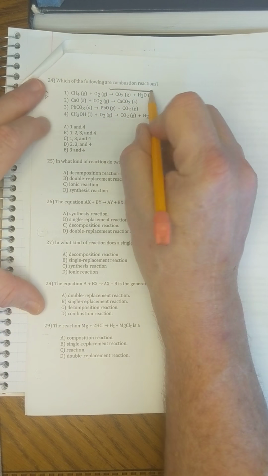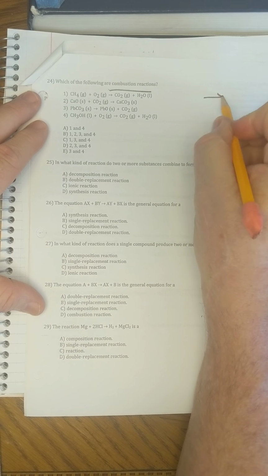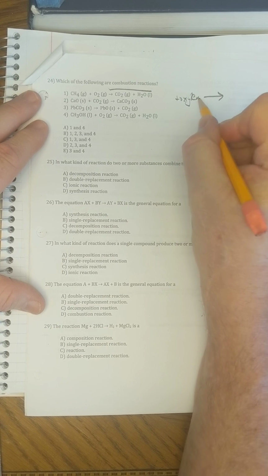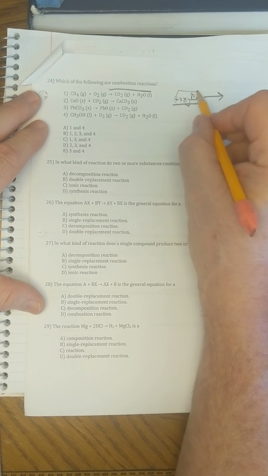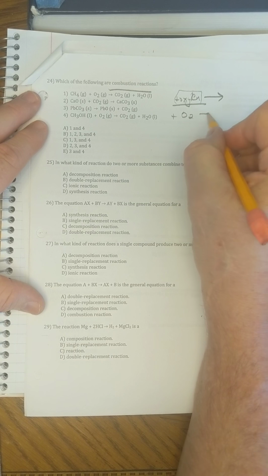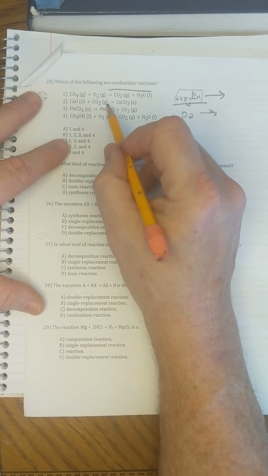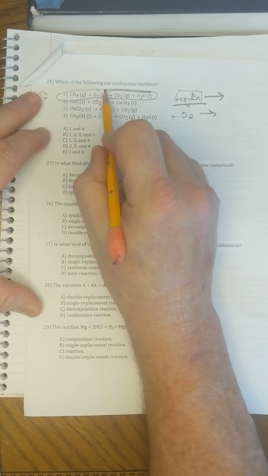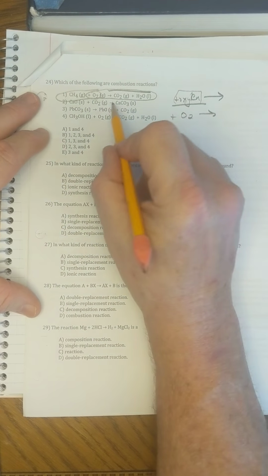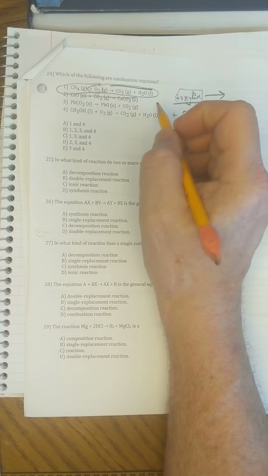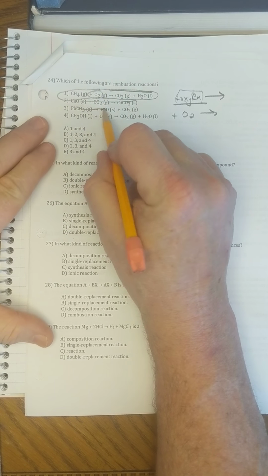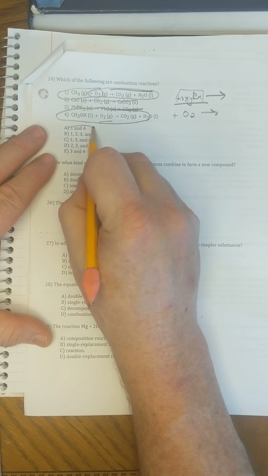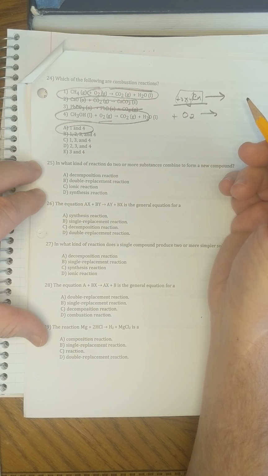Which of the following is a combustion reaction? I'm looking for oxygen on the left. And that's what a combustion reaction is, when you have O2 on the left side of a reaction. Number 1 is a combustion. 2 is not a combustion, no oxygen. 3 is not a combustion, and there's oxygen on the left, so 1 and 4 are both combustion reactions.